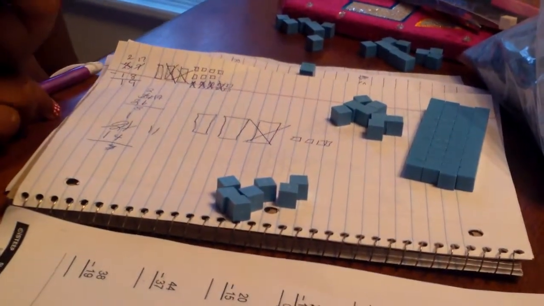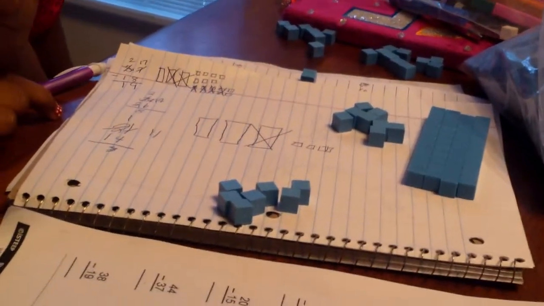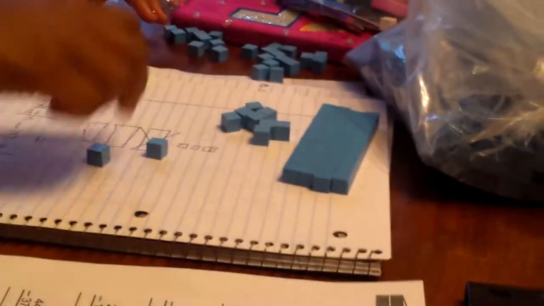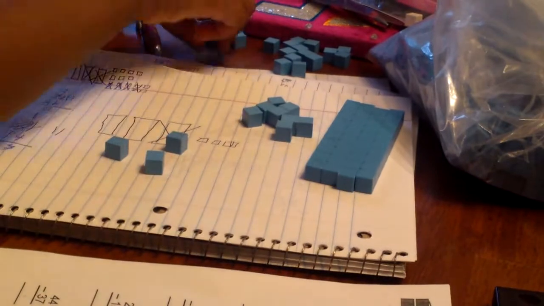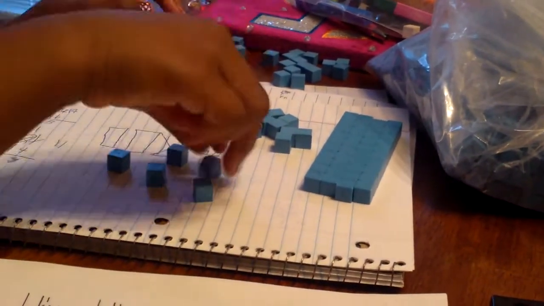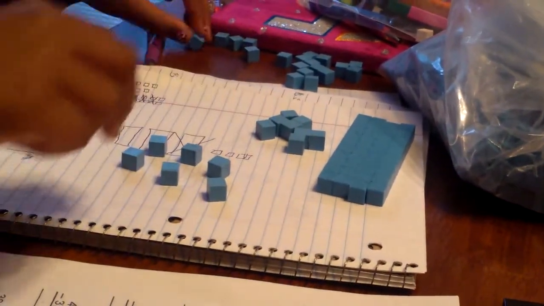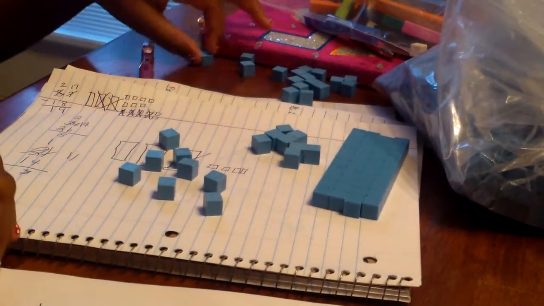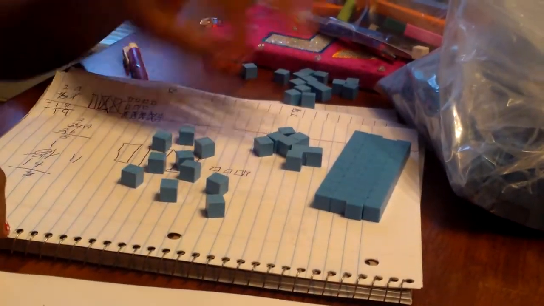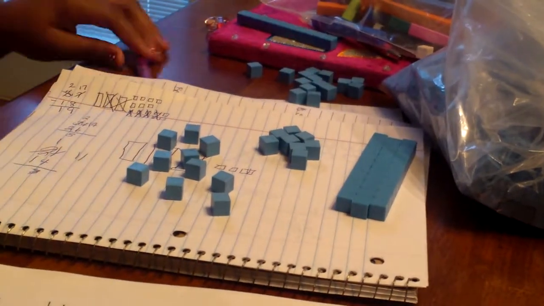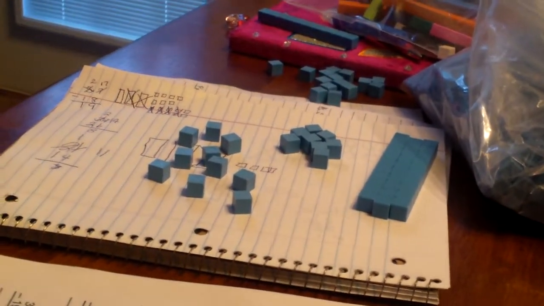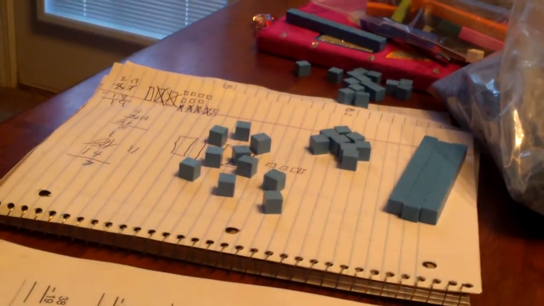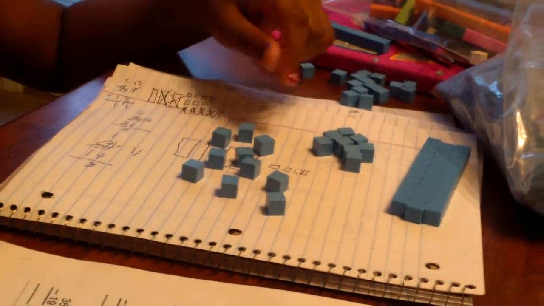Now, you have to subtract 19 from that. Good job. Now, how many units do you have? Which ones are called units? Show me the units. Just point to them. So how many units do you have in all?